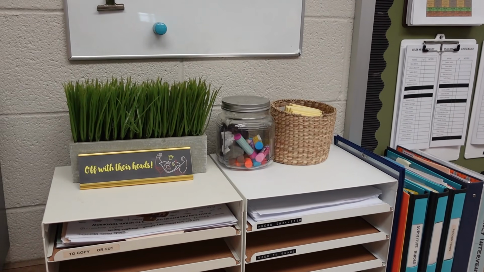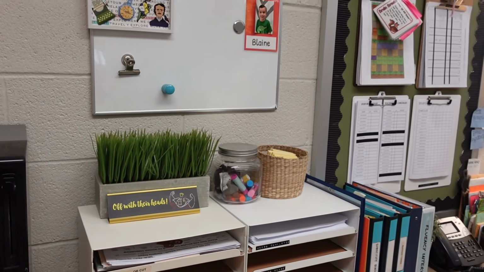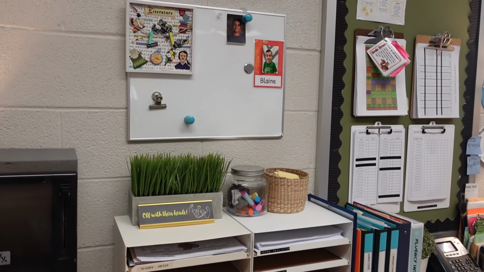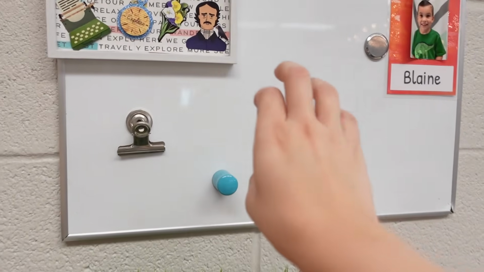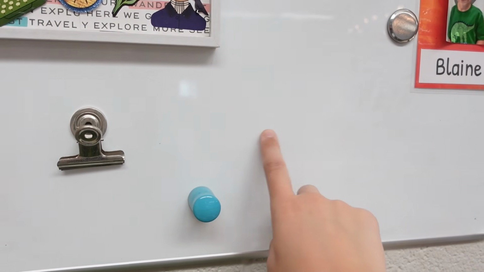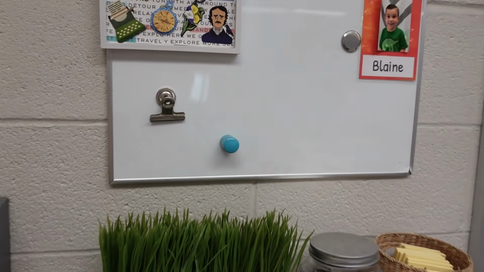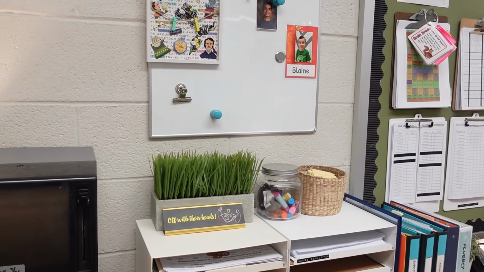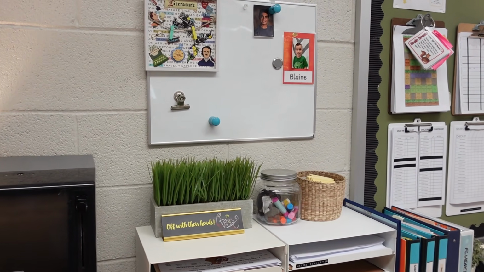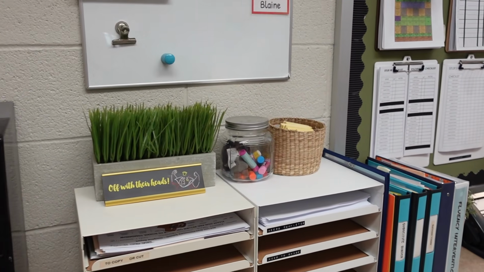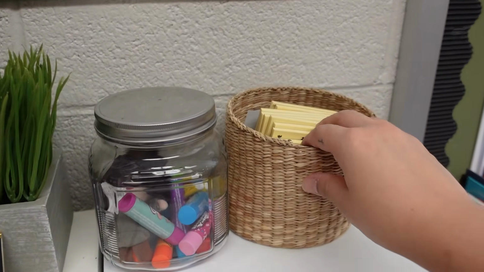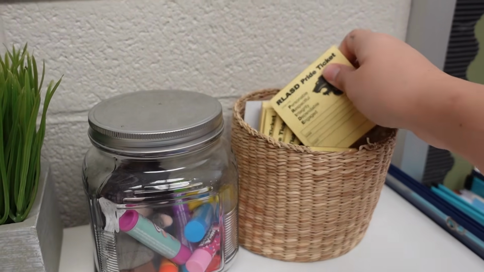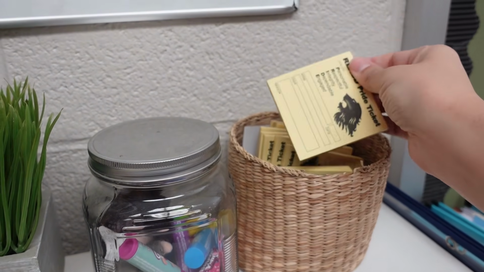I did forget to mention this little area over here in the back corner of my classroom. So I have a whiteboard system that I will use for students to be able to write their names when they want to meet with me. And this is if they have questions while I'm teaching, they know that they can come back here and just write their name. But the other thing that I have is this little basket, and inside the basket I have pride tickets.